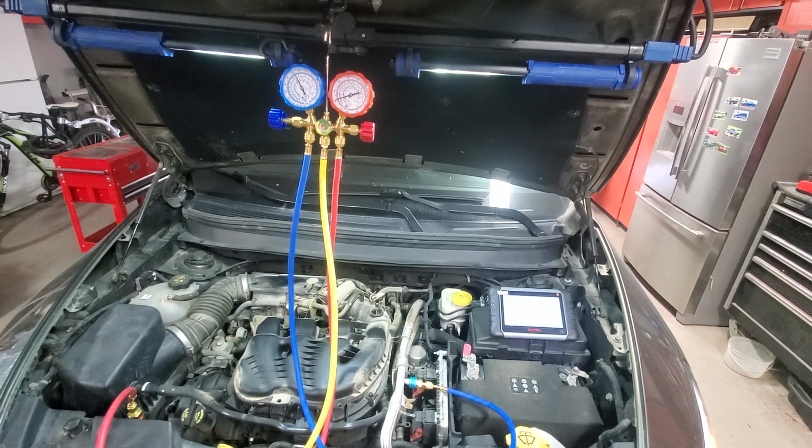At this point, I would expect we have 50 psi on the low side and high side. So we have enough pressure. The clutch is engaged, but the compressor is doing nothing. So compressor is not working. Let it run for a few more minutes. You can see the clutch is engaged. We're almost at 60 psi low side, same high side.